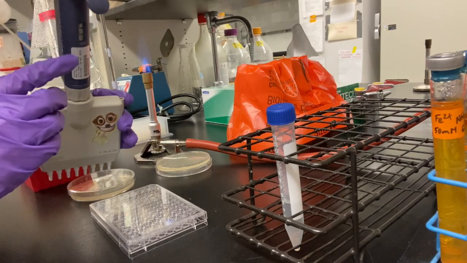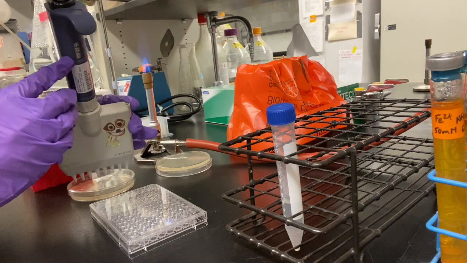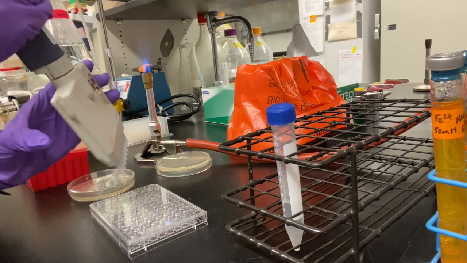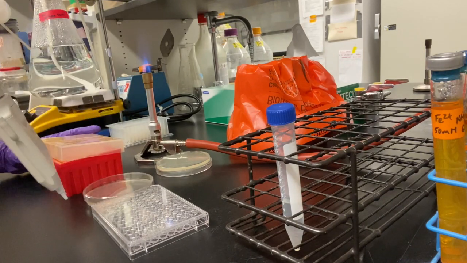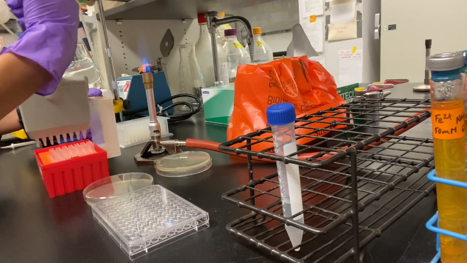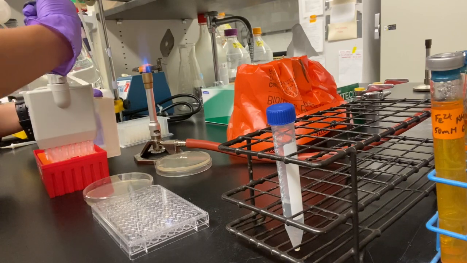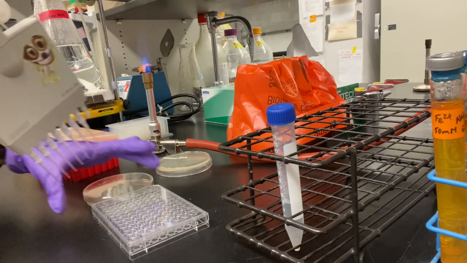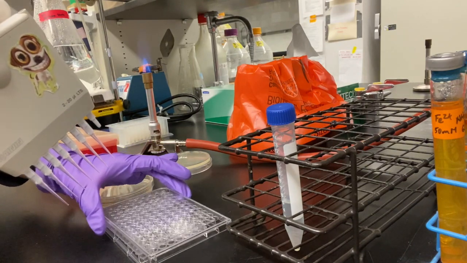Now we are going to plate the dilution solutions we just made onto an agar plate using the 20 microliter pipette. We are going to set it to 10 microliters and insert 7 tips. Now move the lid to grab only from sample 1.